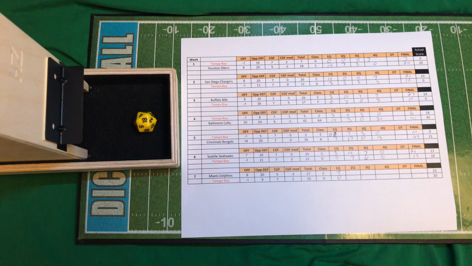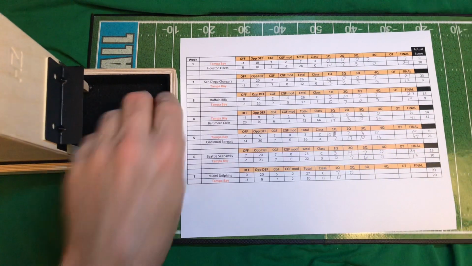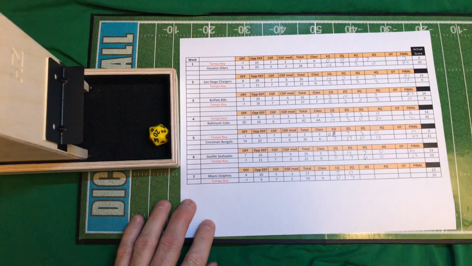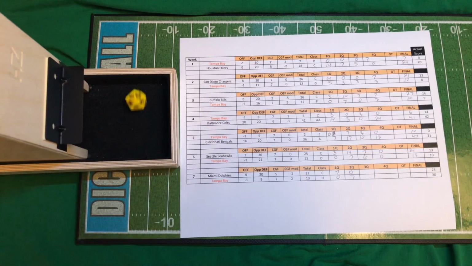18 for Miami now. 18, that is nothing as well. Boy, this is a closer game. Actually, 23 to 20 in real life, so it was kind of close. Tampa rolls a 20, which is good for 7. Woo! This game is tied at the half, if you can believe it.